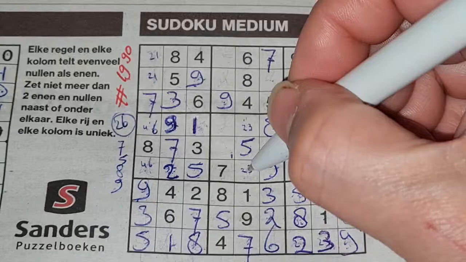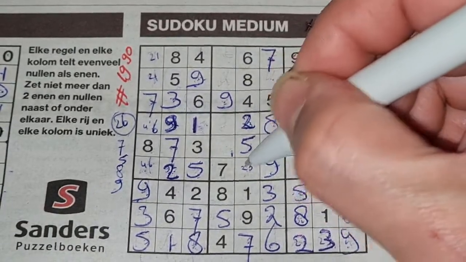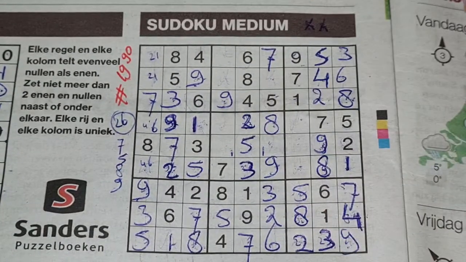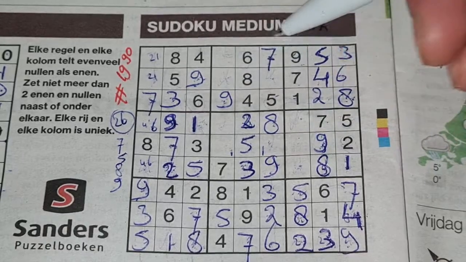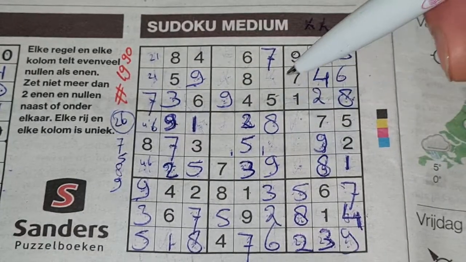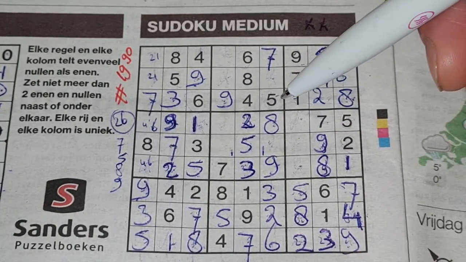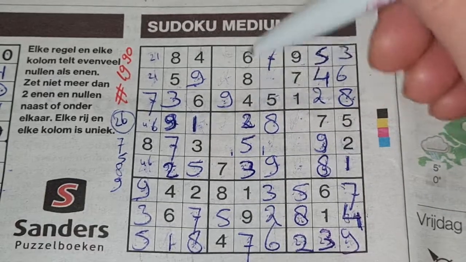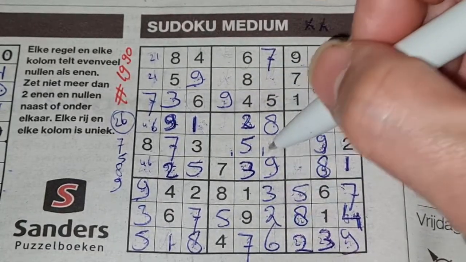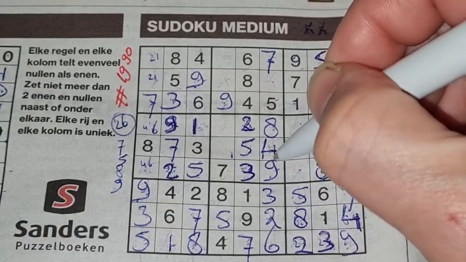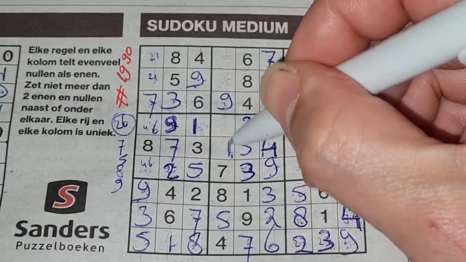Now we have a 2 here, so this can't be 2 anymore. This should be the 2, and this should be a 3. 2, 2, right. 4 in this column, 4 in the middle column. So the column next, only place for the 4 should be here. And I've eliminated the 1, so the 1 goes there.